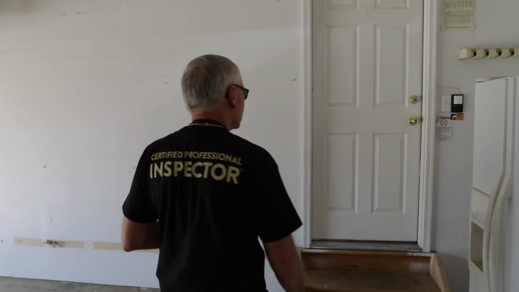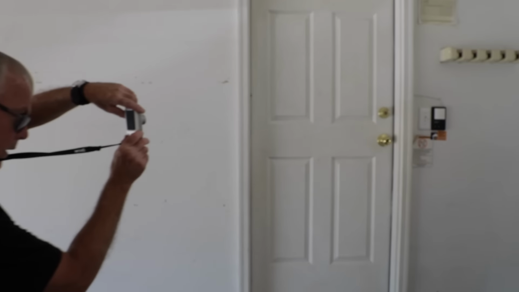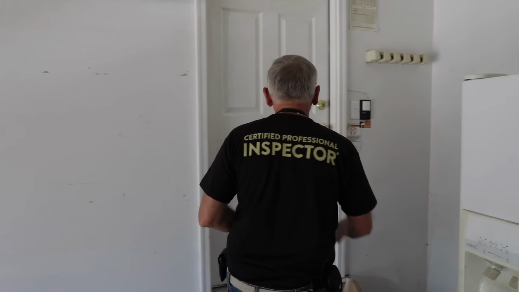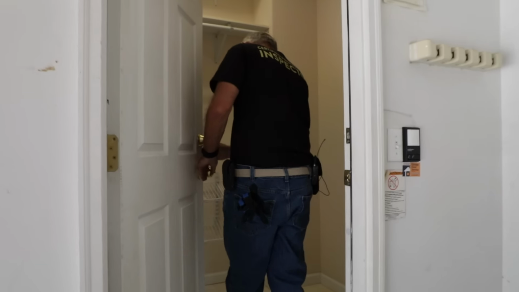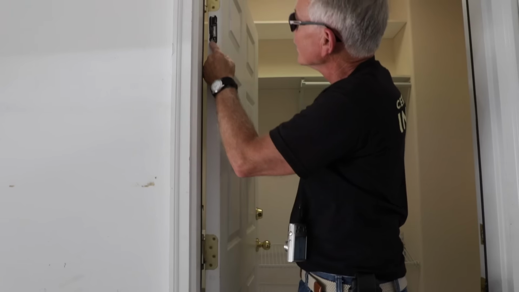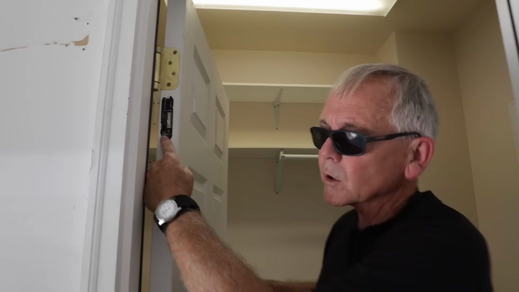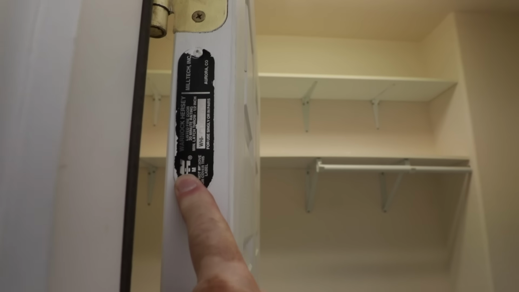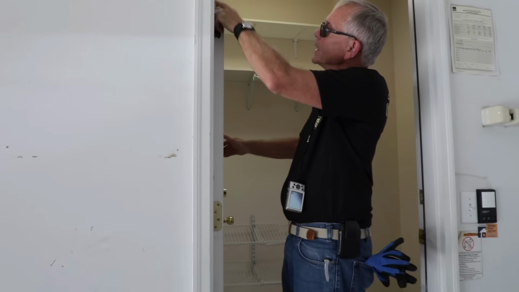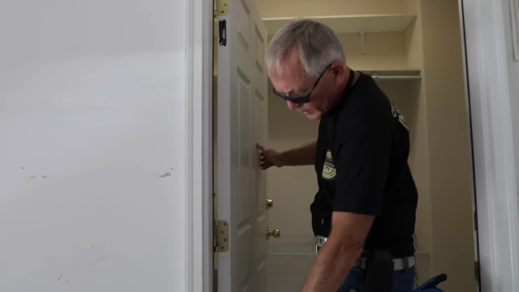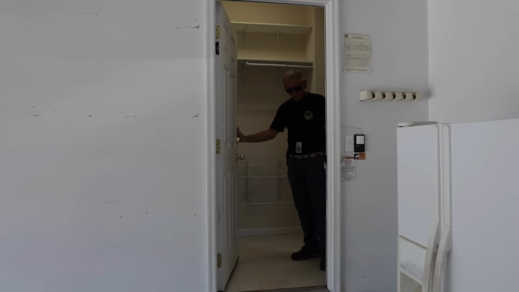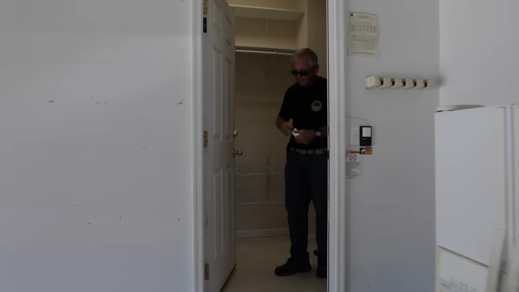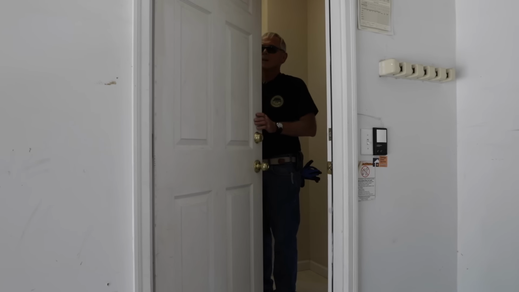Let's move over here to the fire door. Take a picture. This is a fiberglass door. Fire rated. Here's my certificate here for the fire rating on the door. You want to note that. And we want to see some self-closing hinges on this door. So we've got 3. We're going to see if they're going to function right. It did close the door, but it didn't latch. So I think I'm going to recommend maybe an adjustment on the self-closing hinges. Take a little photo.